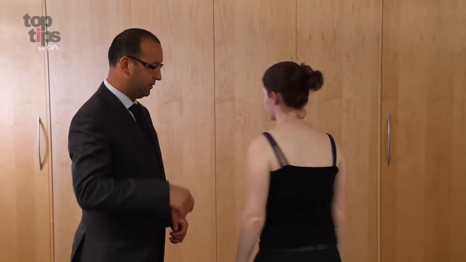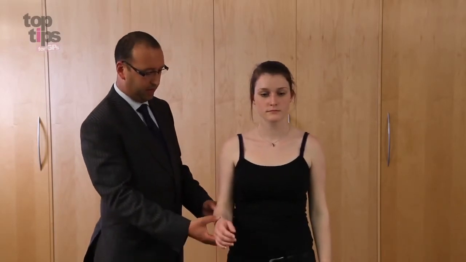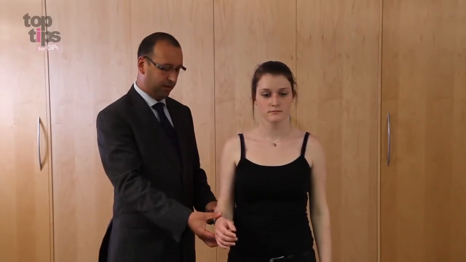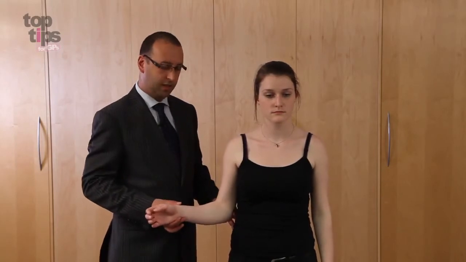I'll get you to turn around. You can passively check external and internal rotation with the elbow at 90 degrees. This would be passive external rotation, and internal rotation would be behind the back.